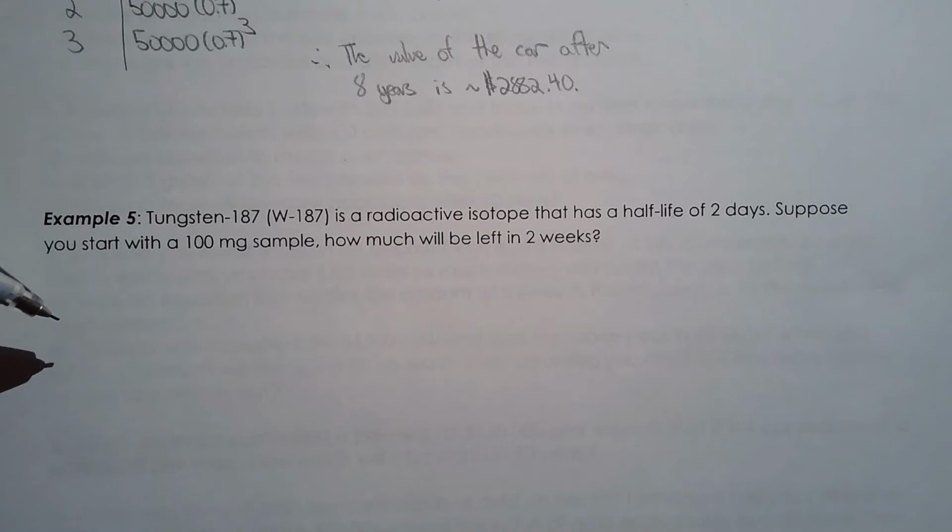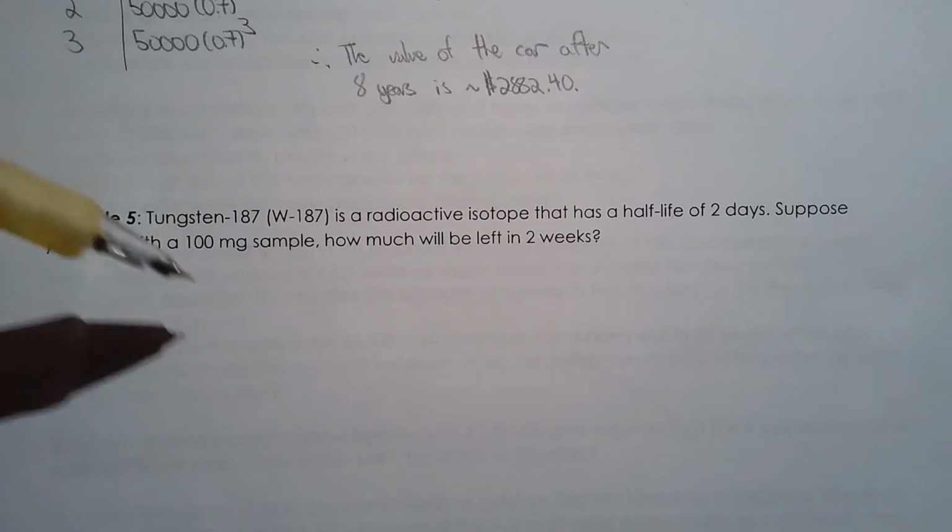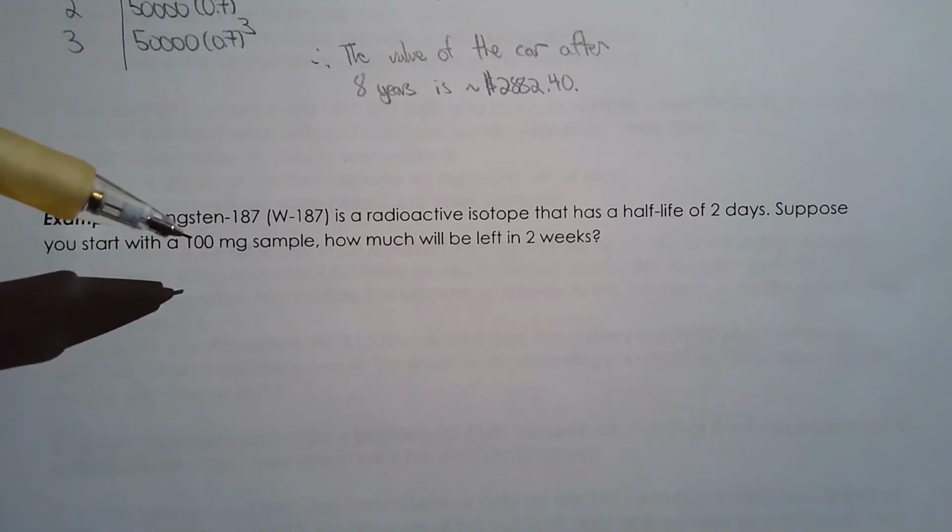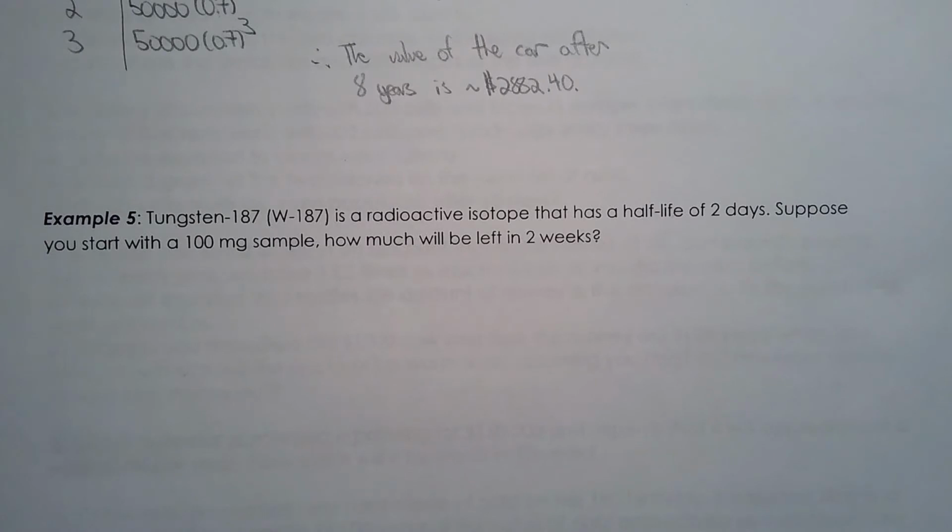So let's say you have 100 milligrams. In 2 days, you have 50 milligrams. In 4 days, which is 2 half-life periods, you'll have 25 milligrams. If it was 6 days, you'll have 12.5 milligrams, because you keep halving. Anyways, they want to find out how much you have after 2 weeks.